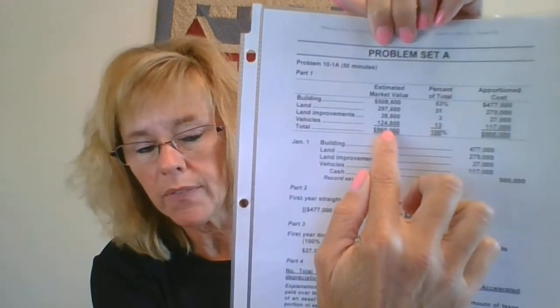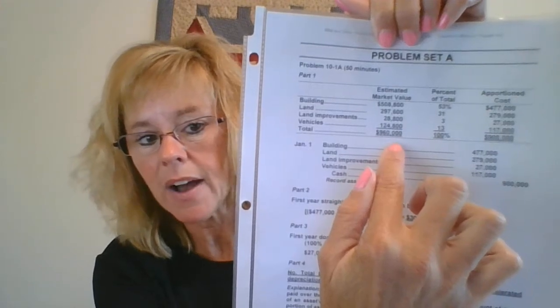Okay, calculating out the acquisition cost of an asset. This was problem 10-1A that you did for a homework item that was submitted through Canvas. You purchase a building, land improvements, and vehicles for a total of $900,000. When the appraiser came through and appraised the value of each of those four assets, the building was $508,800. The land was $297,600. The land improvements $28,800 and $124,800 for the vehicles. That all adds up to $960,000.